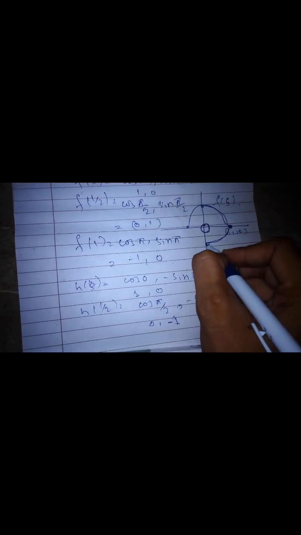Cos pi by 2 is 0, sin pi by 2 is 1, and minus into 1 is minus 1. So we get this point here. If we substitute s is equal to 1, we get (cos pi, minus sin pi), where cos pi is minus 1 and sin pi is 0. So (minus 1, 0) is the terminal point of h of s, the second path.